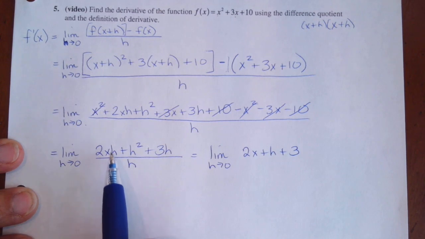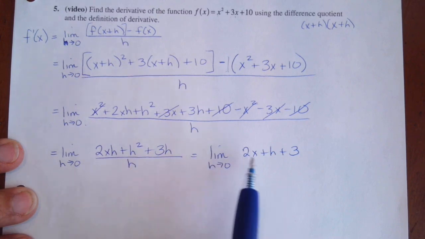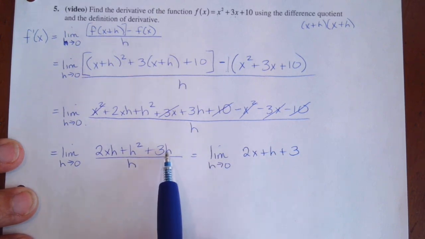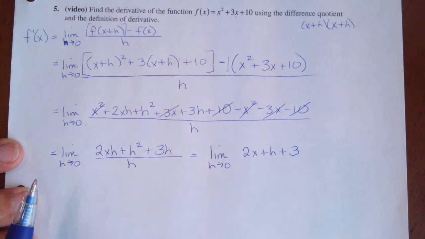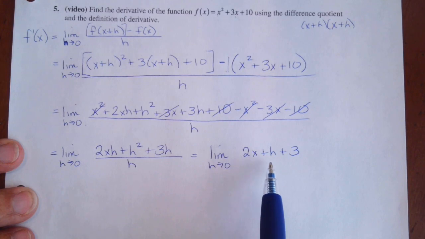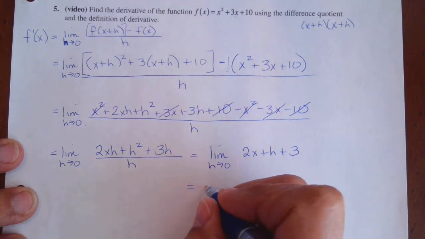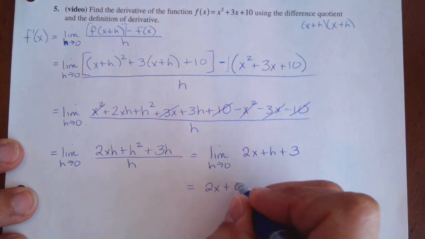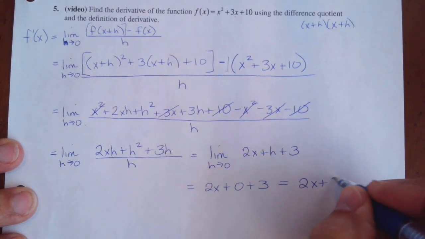Okay, so look at that. So I took the h out of here, that left me 2x. I took one of these h's out, so that left me h. And then I canceled that h with that h, so that left me 3. All right, so now I'm going to do my direct substitution and plug 0 in for h. So now I don't need the limit anymore. I'm going to do 2x plus 0 plus 3, and that gives me 2x plus 3.